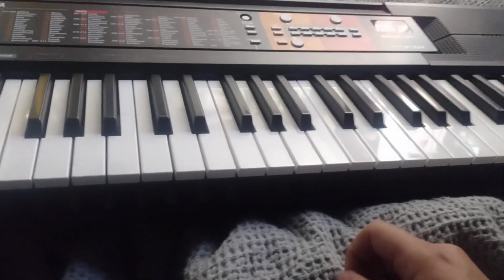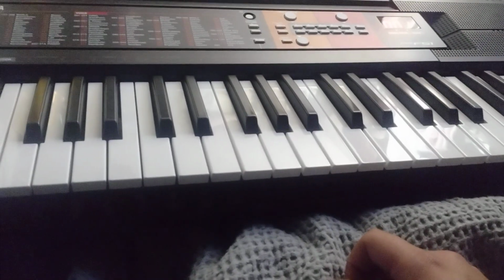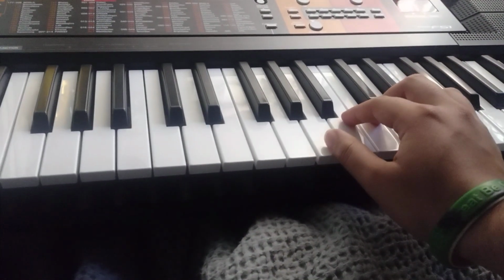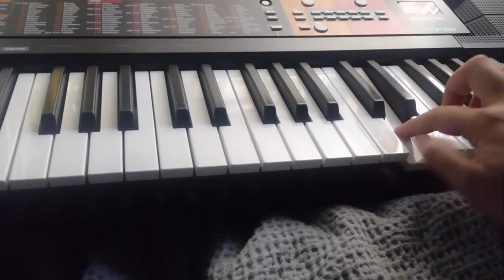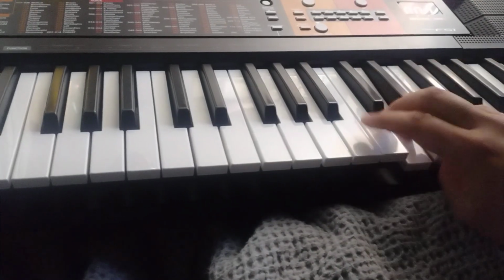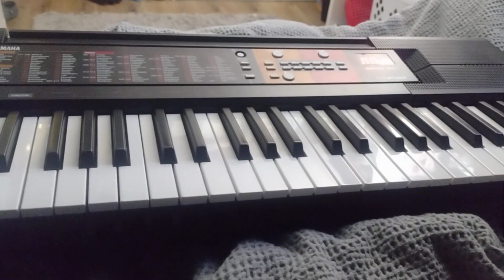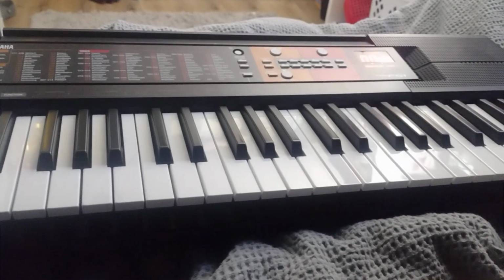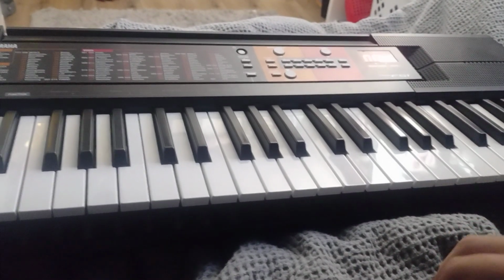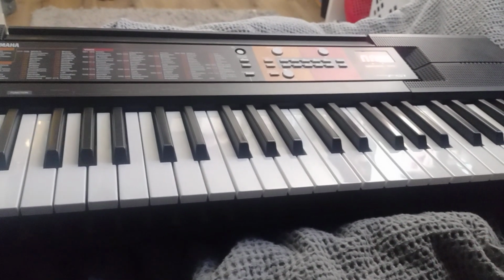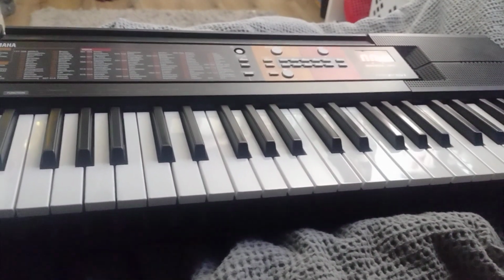Now, if for example you're in jazz, you probably use something like this, where the melodic minor is the same ascending as descending. But in the classical world, when it's ascending it's melodic minor, but descending is natural minor.